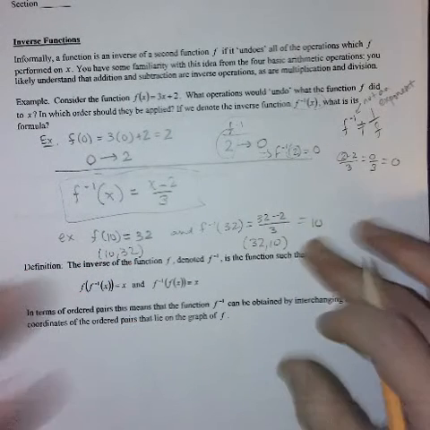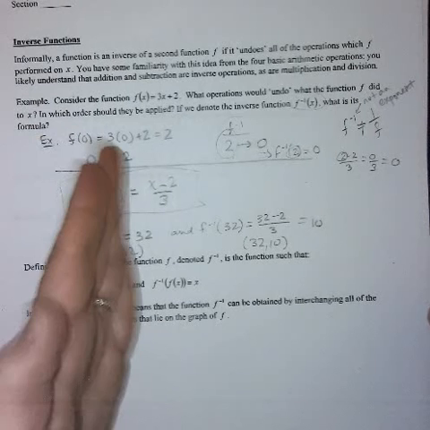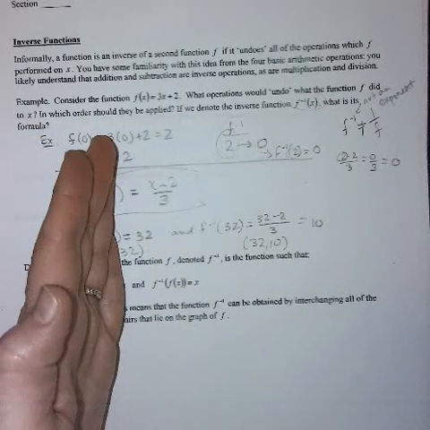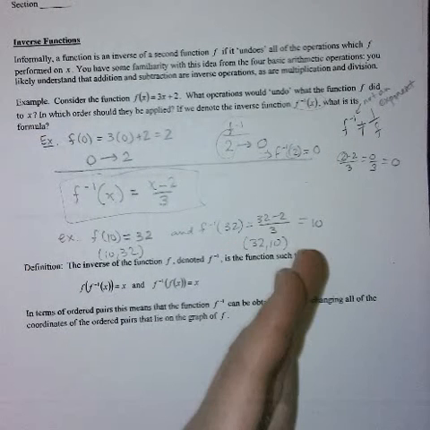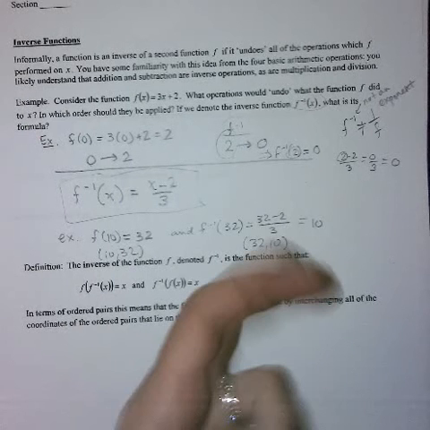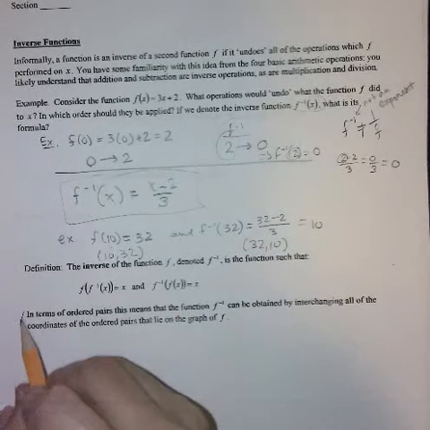But when you have a function, all of the ordered pairs on the function, if that function has an inverse, that inverse is made up of all of those ordered pairs inverted. And I actually wrote that down right here, so you don't need to write that down.